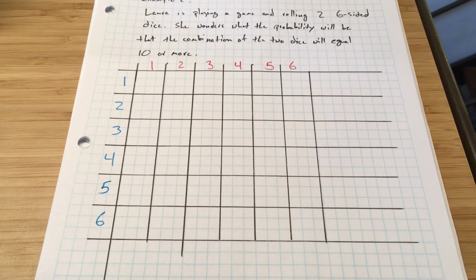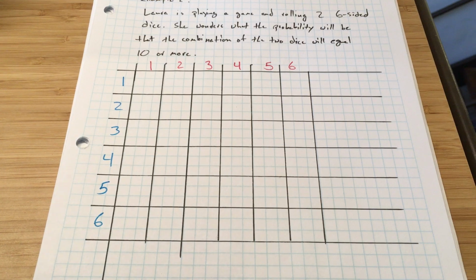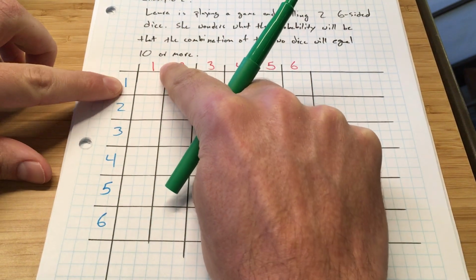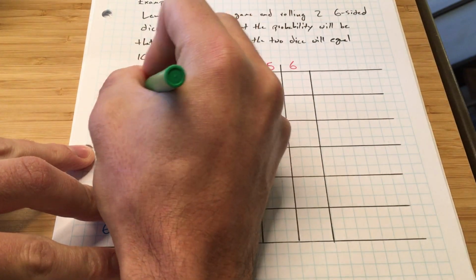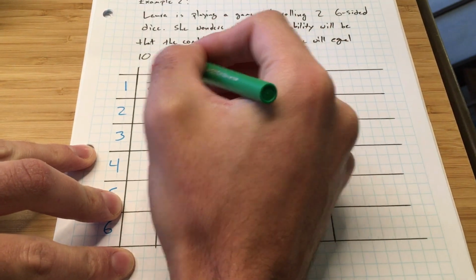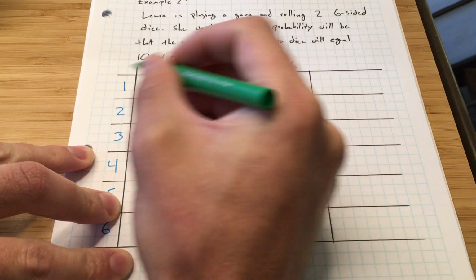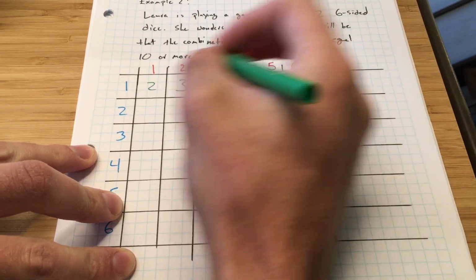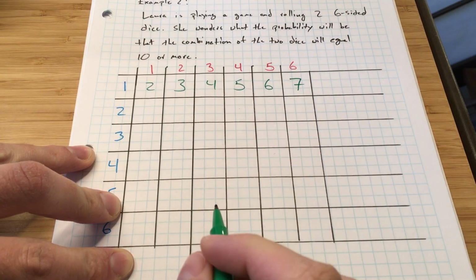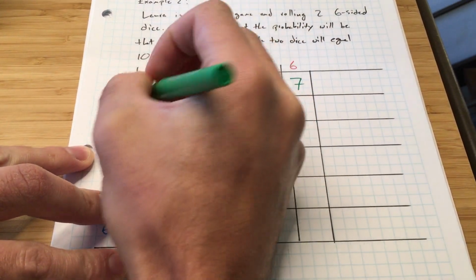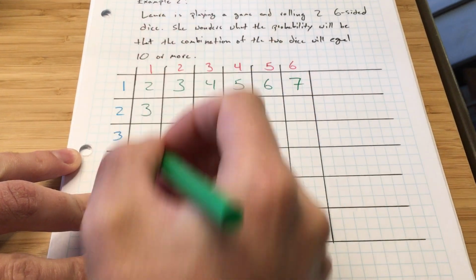Here, I'll use green for this part. So I'm just going to combine the 2 die that I rolled. I'm going to add these together for my sum here. So if I roll a 1 and a 1, I get a 2. If I roll a 2 and a 1, I get a 3. 3 and a 1, I get a 4. 4 and a 1, I get a 5, right? You might be noticing a pattern here because each of these we're just adding 1. Here, 1 and a 2 makes it a 3. You can actually see a similar pattern coming down this way.